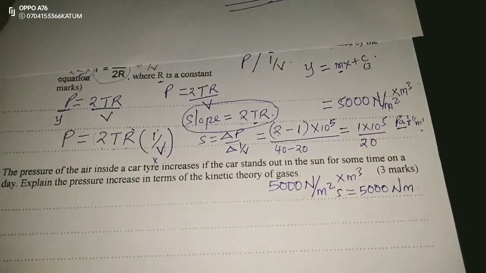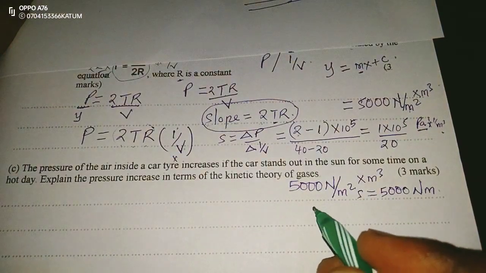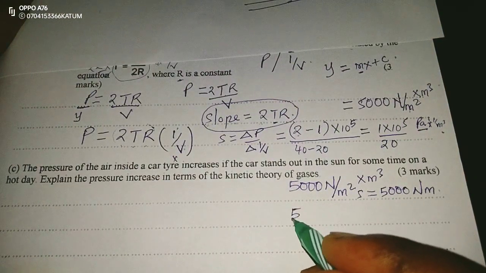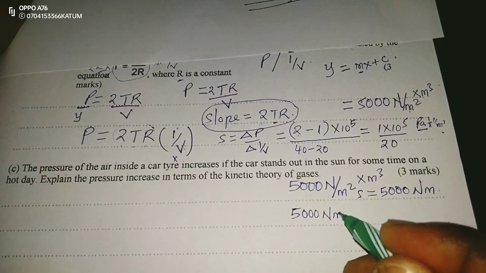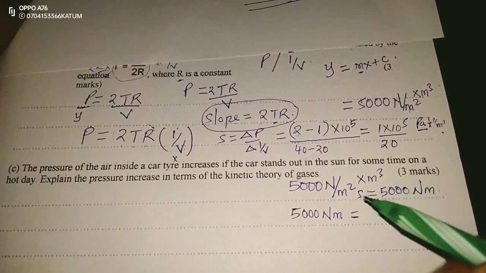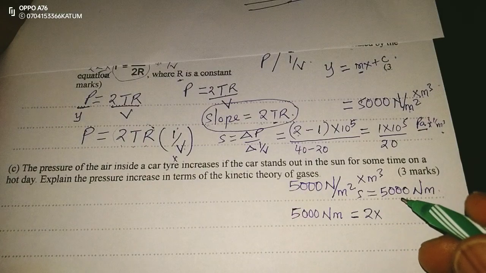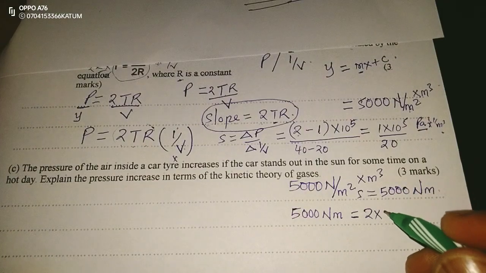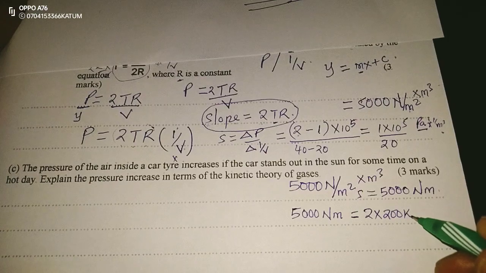So for us to get R now, as required from us, we should say that 5,000 Newton meter is equivalent to 2 multiplied by T, which is 200 Kelvin, multiplied by the unknown R.